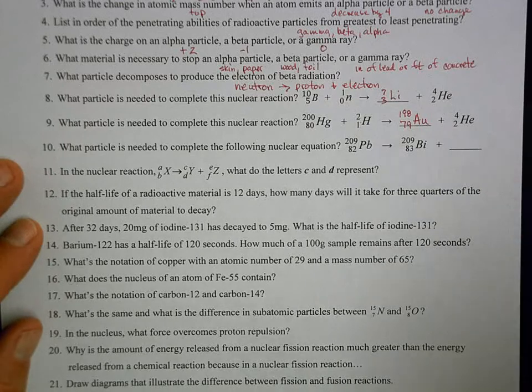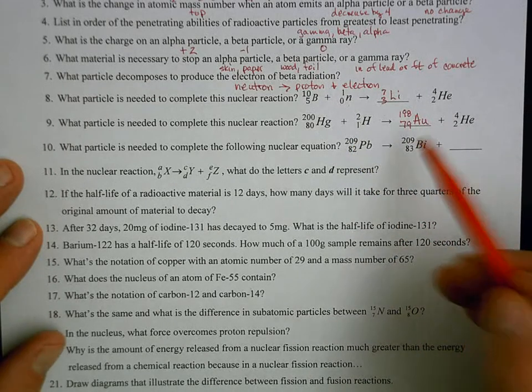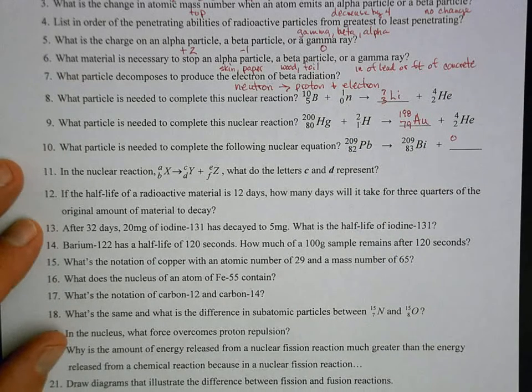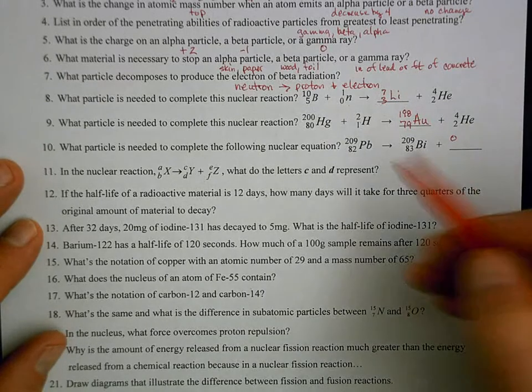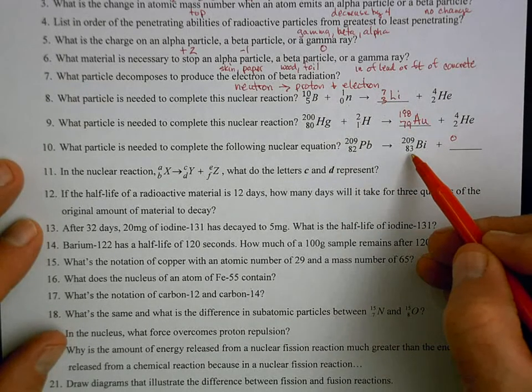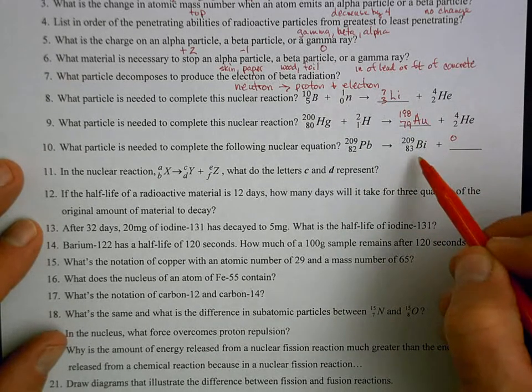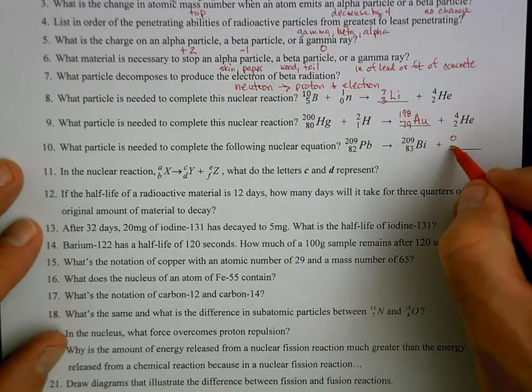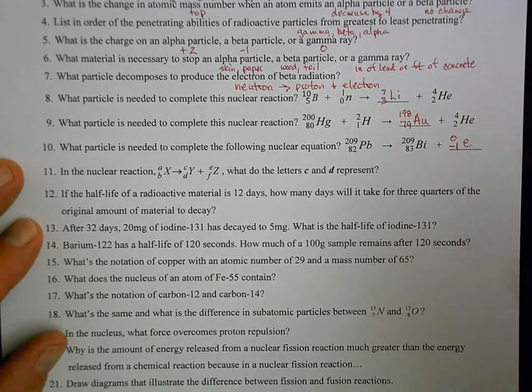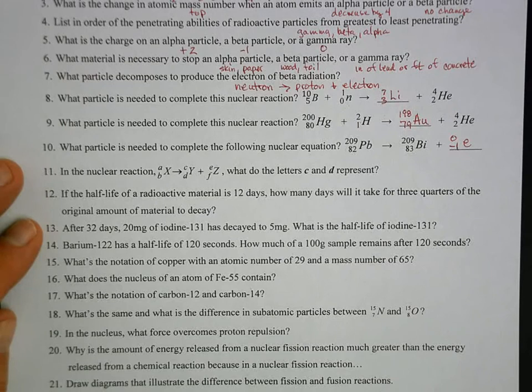Number 10, 209 to 209. Top has to be 0. 82 went to 83, but the total between these two has to still be 82. So this has to be a -1. So this number 10 is a beta particle. So, any questions on nuclear balancing? And of course, the test is all multiple choice. You just make sure both top and bottom match, and you'll be fine.